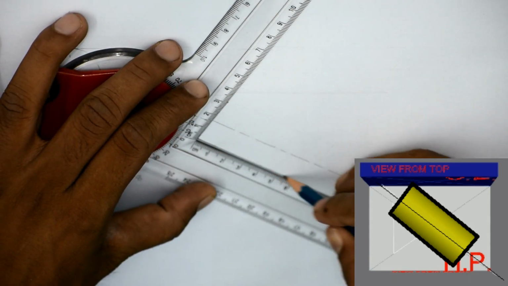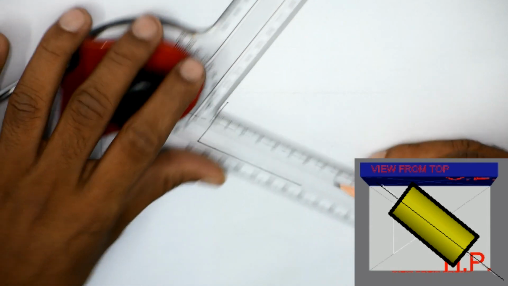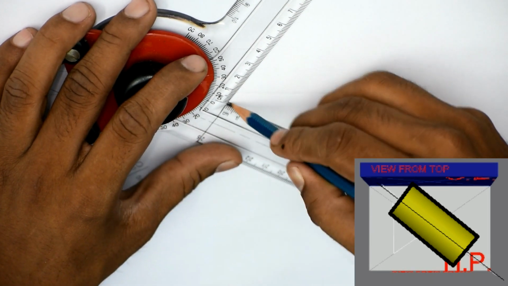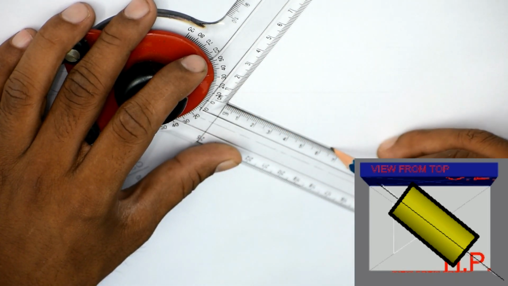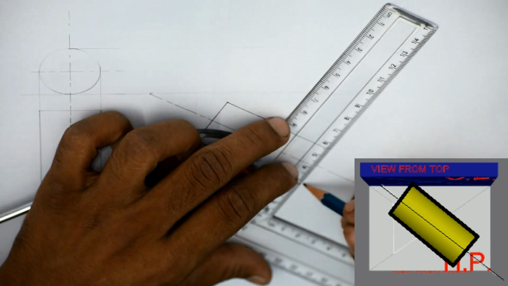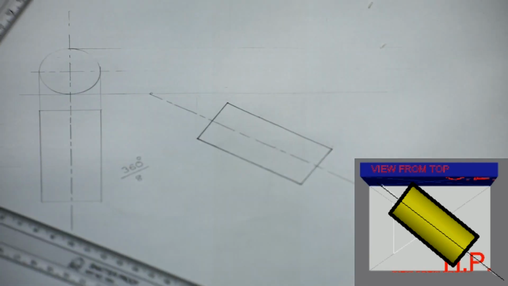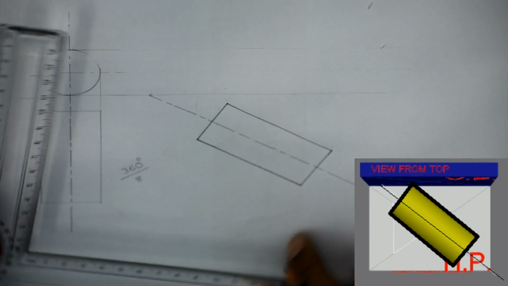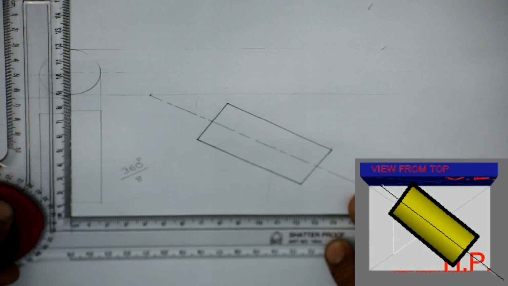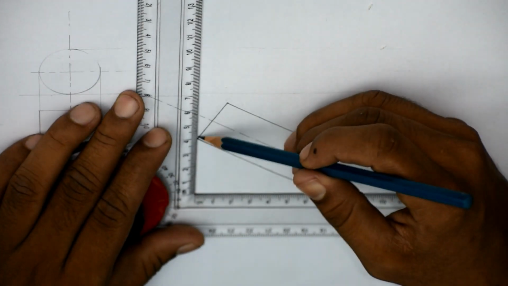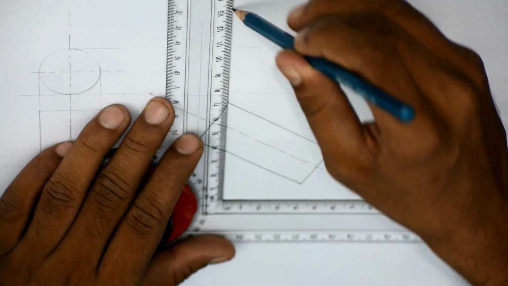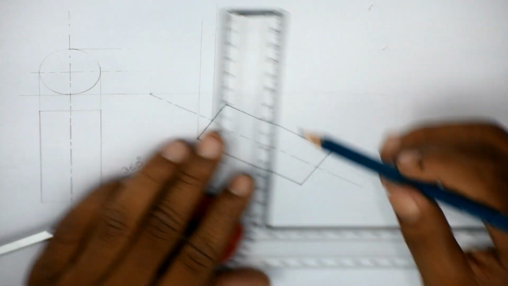As you know, the height is 65 mm. This completes our front view. For getting the top view, I will project these same lines from the front view. Sorry, the top view.